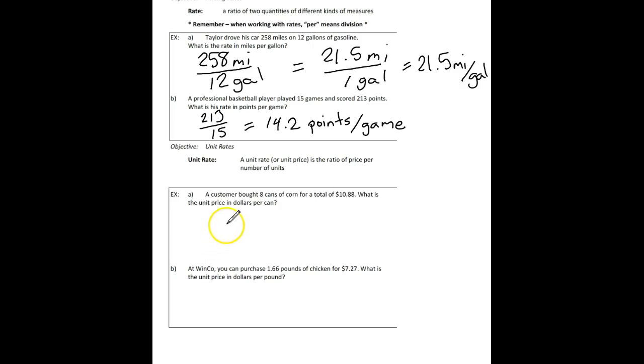Okay, so let's say a customer bought 8 cans of corn for a total of $10.88. What is the unit price in dollars per can? So how much is each individual can? So we're going to start out with our $10.88. We're going to divide by how many cans we bought, which is 8.